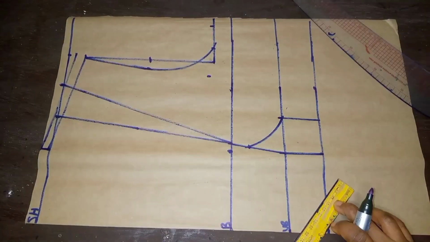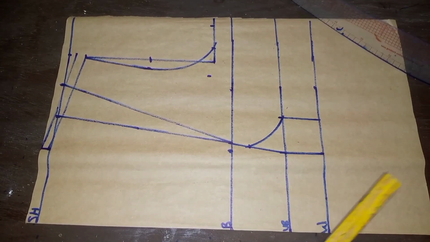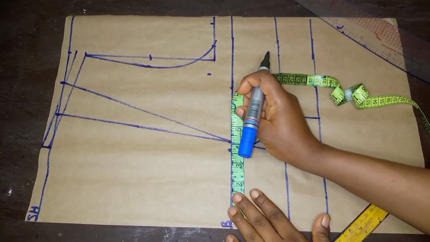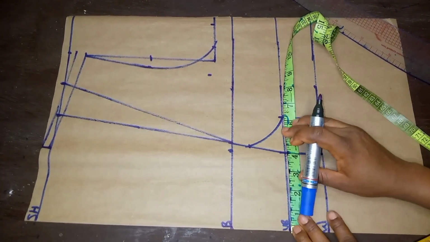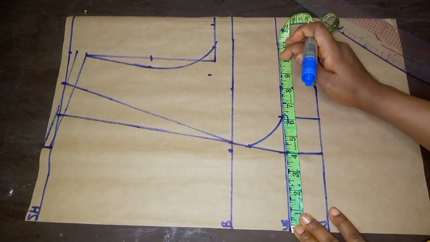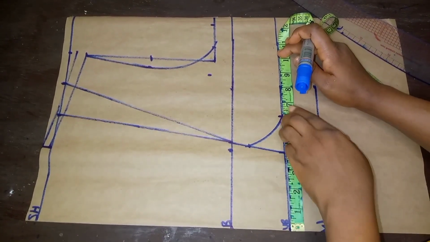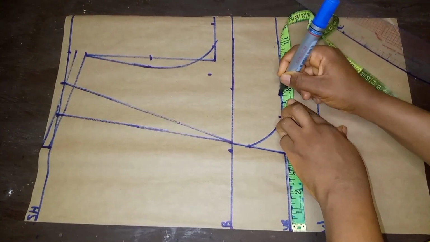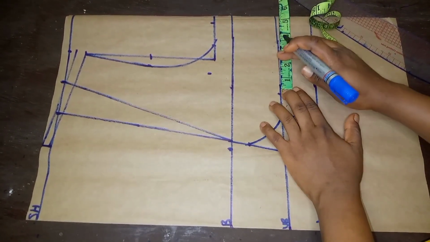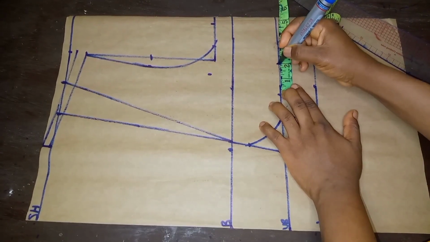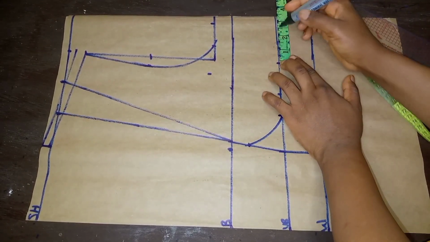Once that is done, I will impute my round bodice measurement. The measurement on the chest line is the same as the bust line, so there will be no need for me to mark measurement on the bust line. So I'll come to the under bust, I will impute my under bust measurement and also add that allowance I took. After I replaced that allowance, I'll also add the sewing allowance, which is 2 inches.